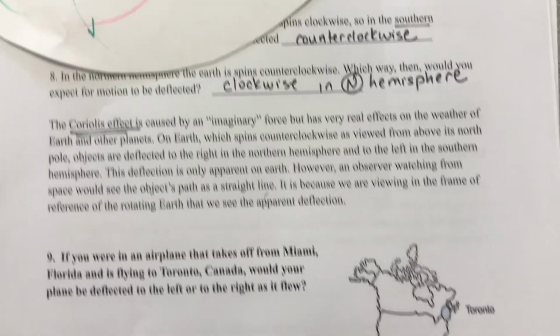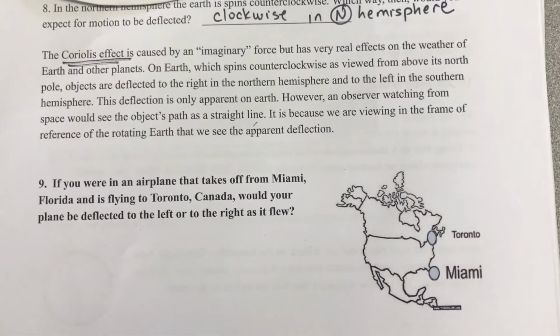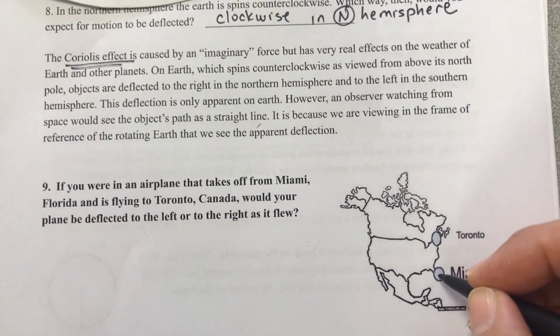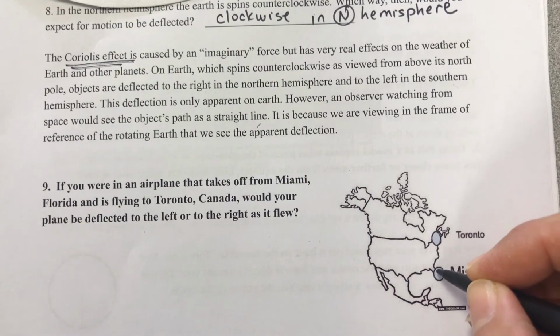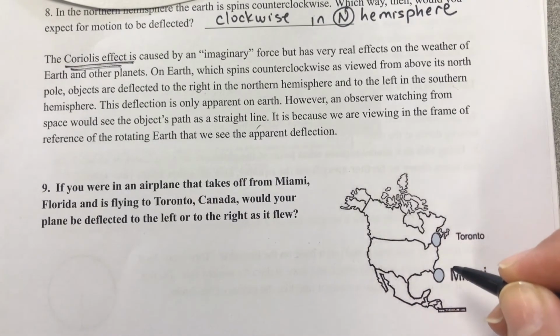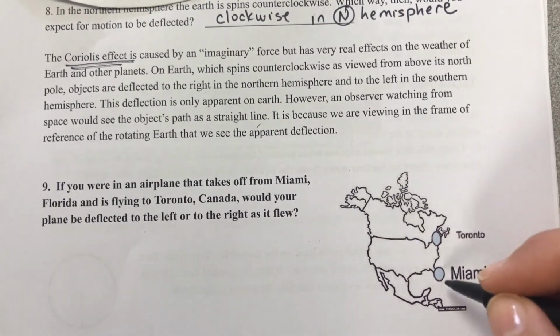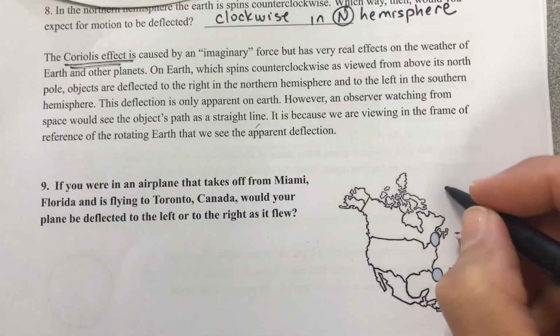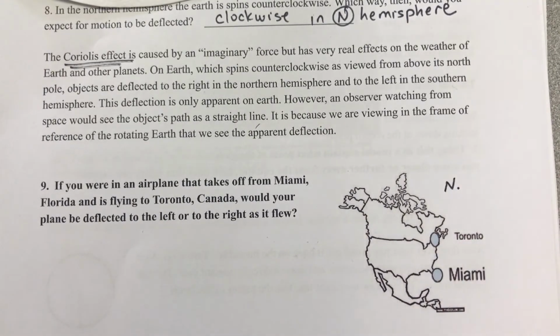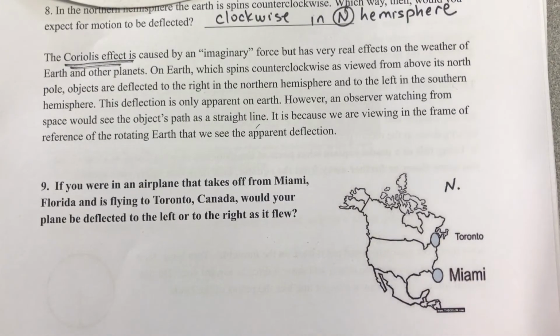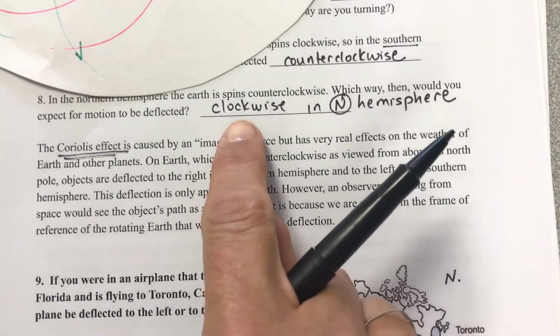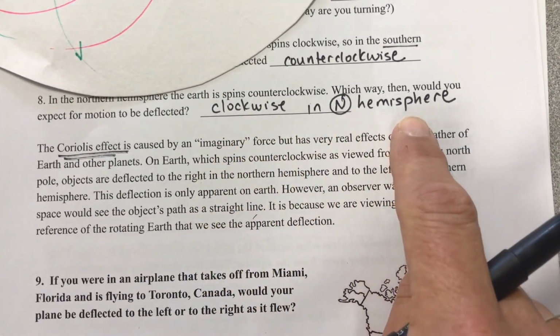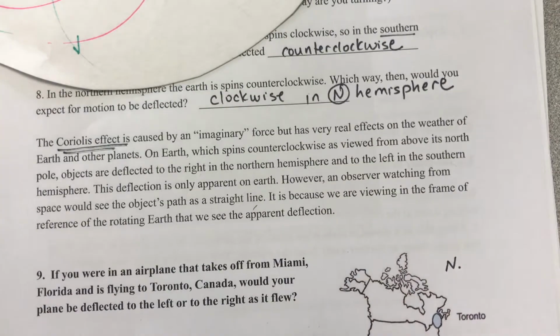So now let's apply this a little bit. If you were on an airplane that takes off from Miami and you were flying to Toronto, Canada, would your plane be deflected to the left or to the right as it flew? Now this is in the northern hemisphere. So which direction do things deflect in the northern hemisphere? I can go back up here and realize that it will be deflected clockwise.